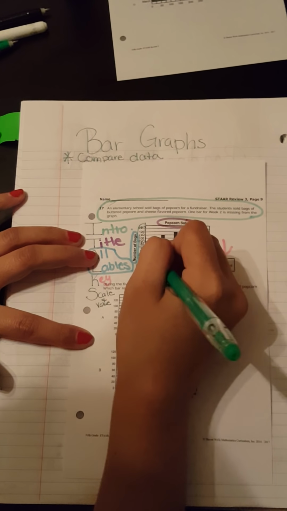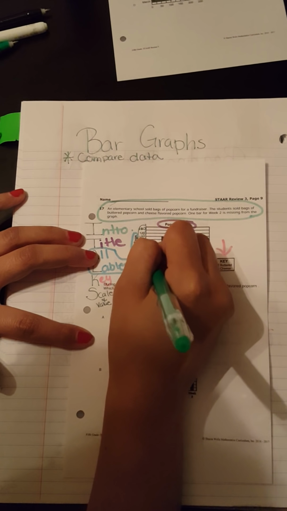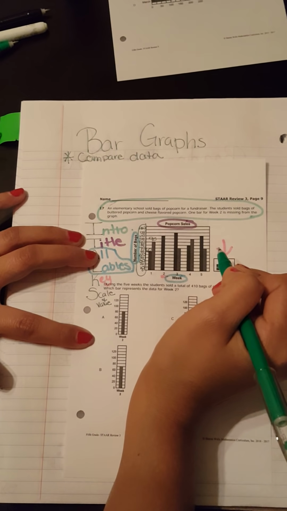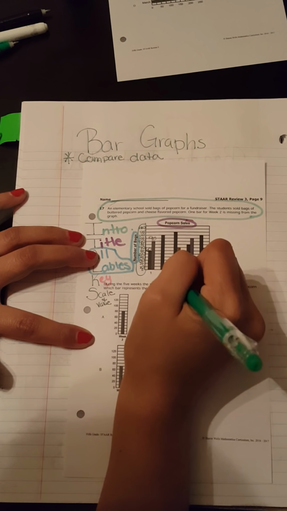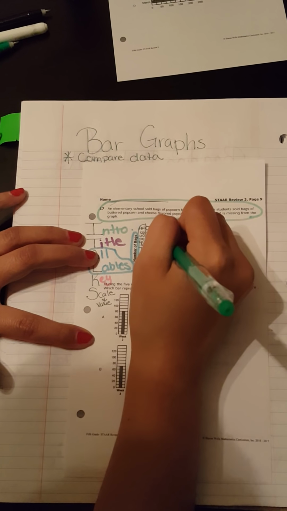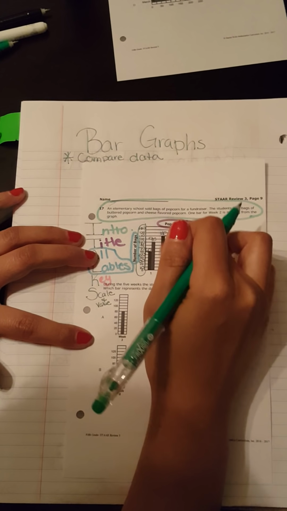Let's look at the first bar. The first bar is at 60. The second bar is at 90. The first bar on number 2, 110. And then it's missing a bar.